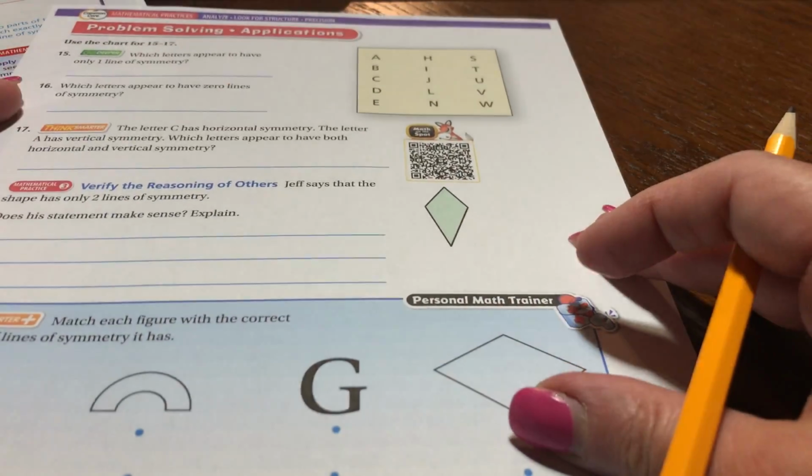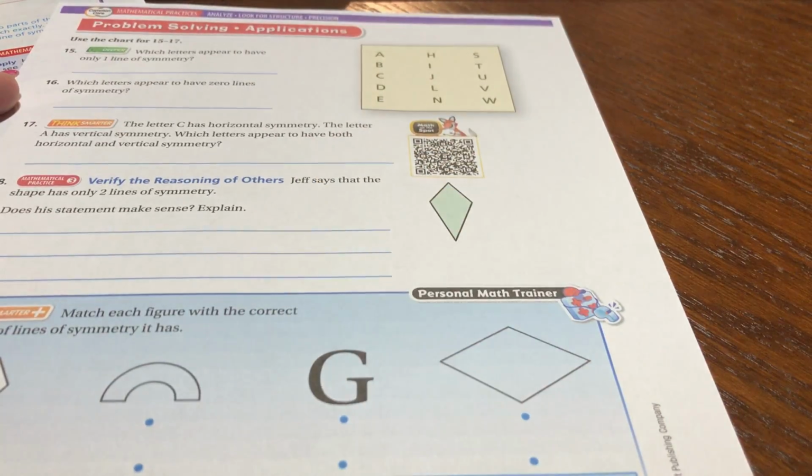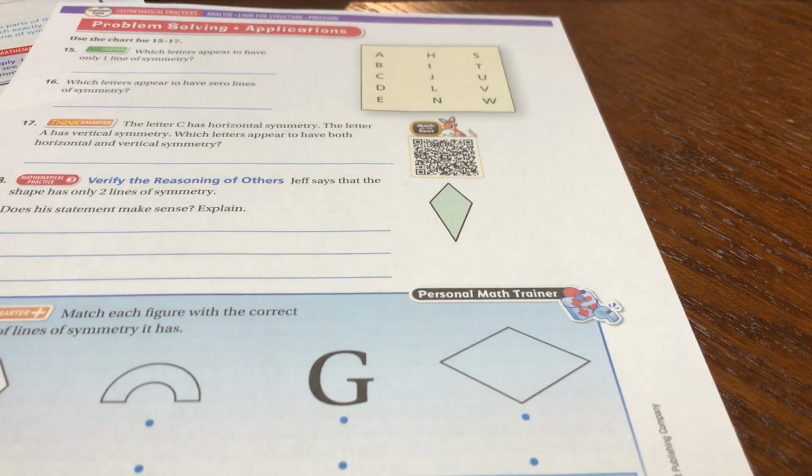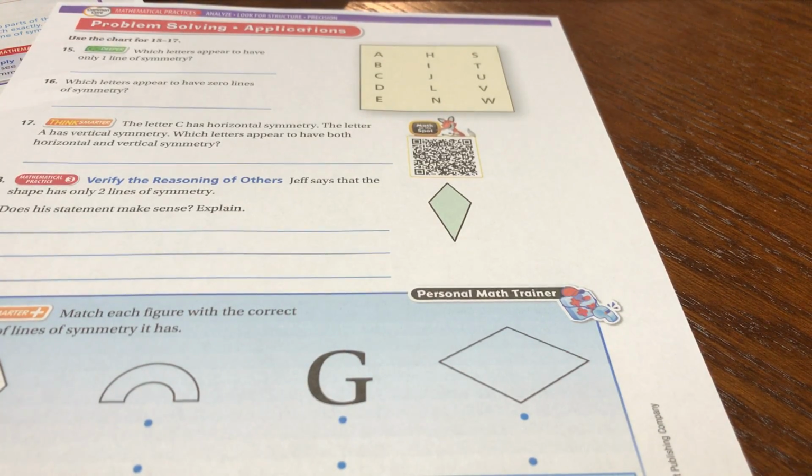All right, so let's go on to page 584. And you're going to do this whole page and then come on back and I'll give you the answer. So hit pause right now. Go ahead and give it a shot. When you're ready, hit play again.